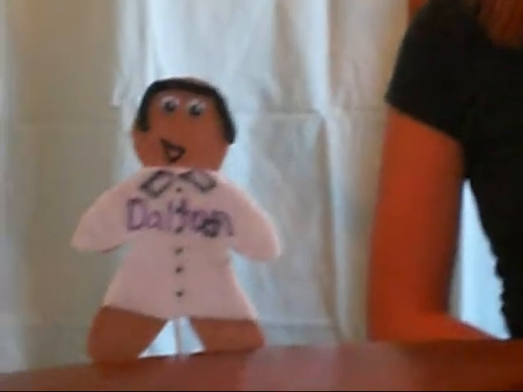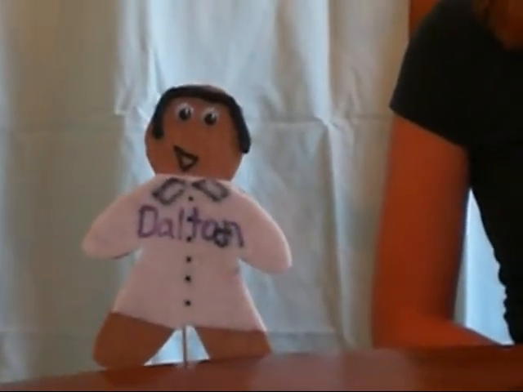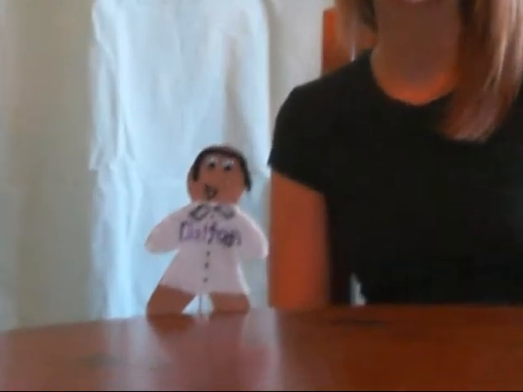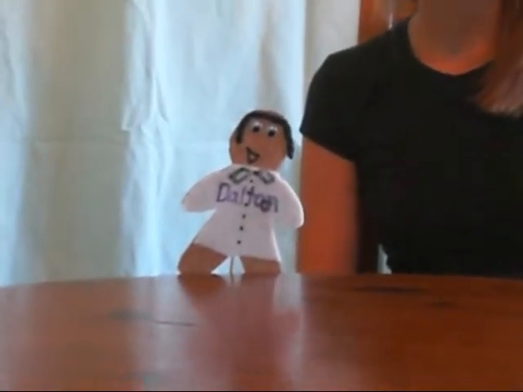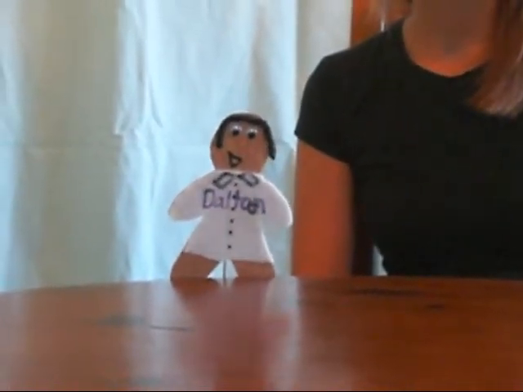Our next scientist is John Dalton. So, John Dalton, what were some of your ideas on atoms? I found that all matter consists of tiny particles, and atoms are indestructible and unchangeable and microscopic. Could you please elaborate on your theory? Sure. I found that elements are characterized by the mass of their atoms. When elements react, their atoms combine in simple whole number ratios.